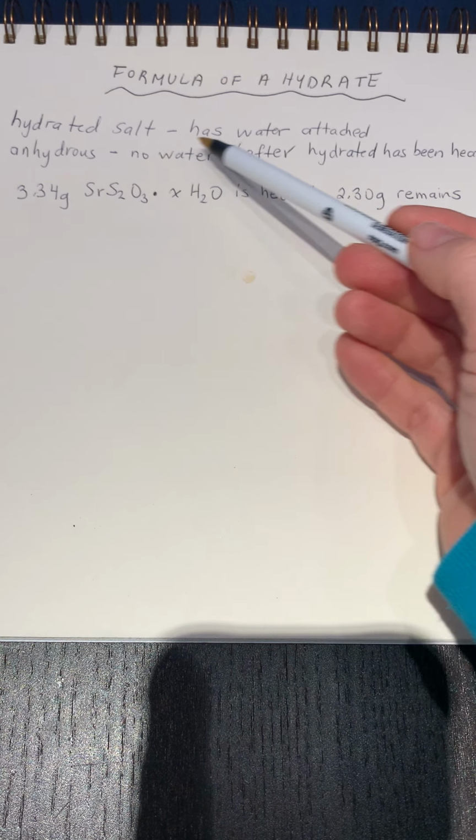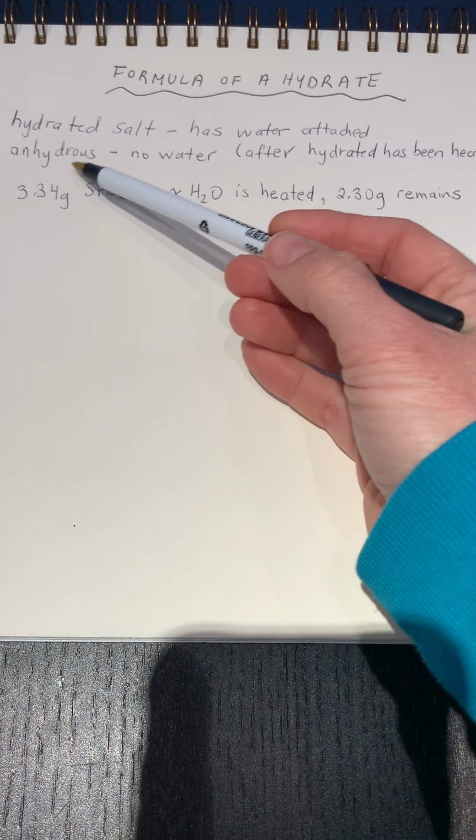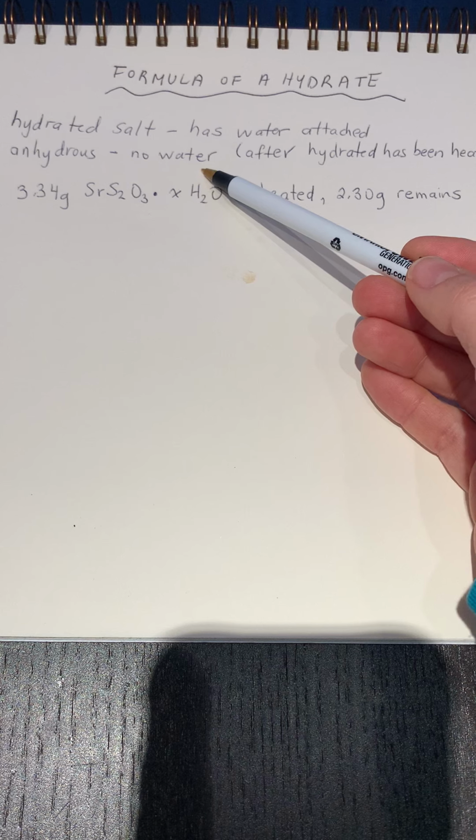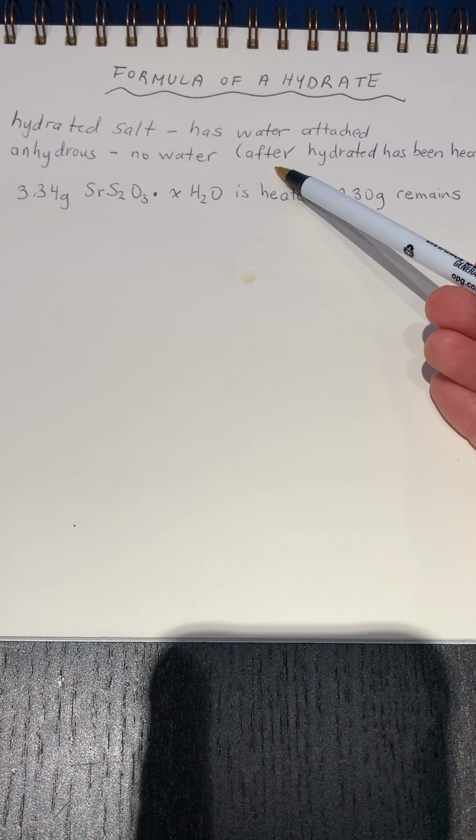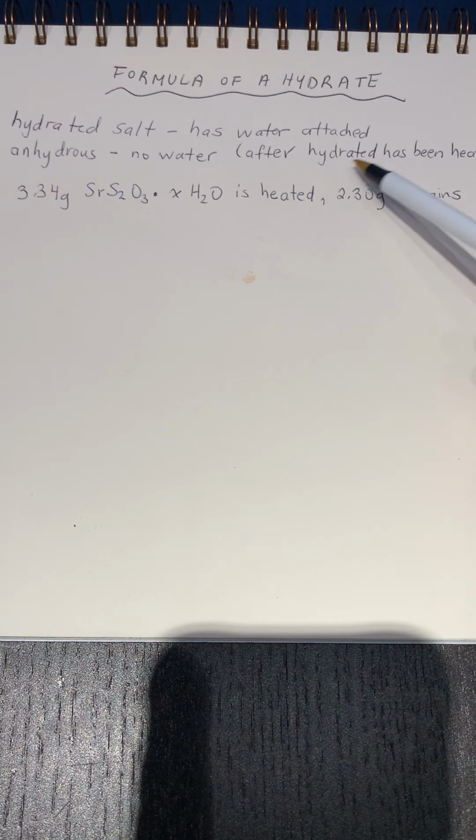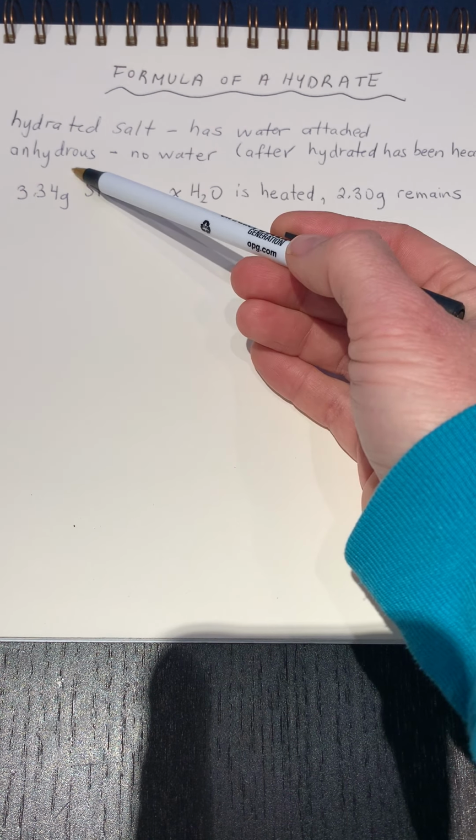So we call it hydrated when it has water attached, and we call it anhydrous when there's no water attached. So that means you take your hydrated salt and you heat it. After it's been heated, all the water evaporates, then it's anhydrous.